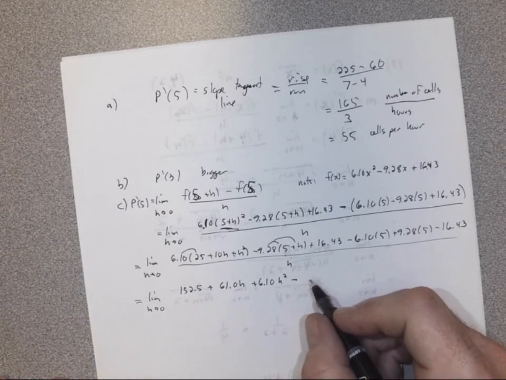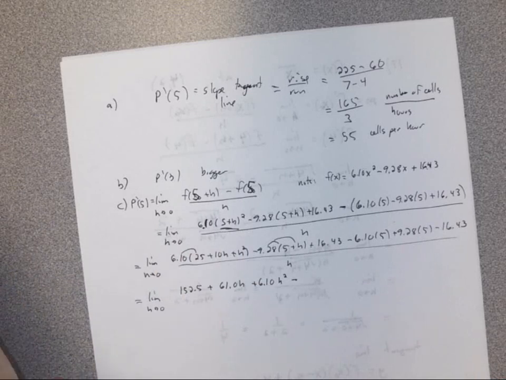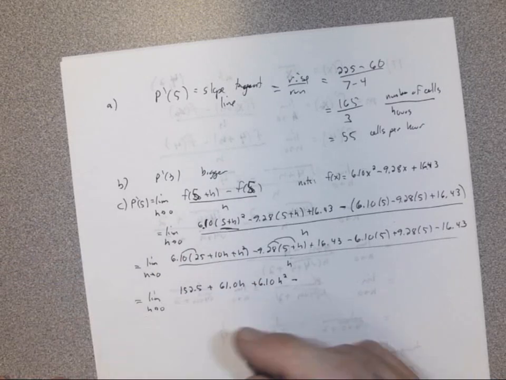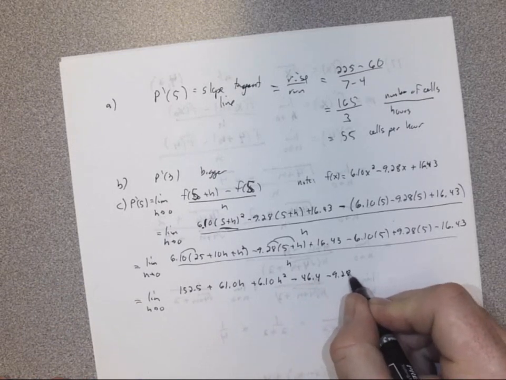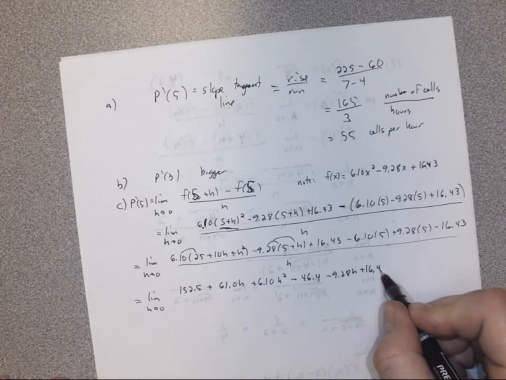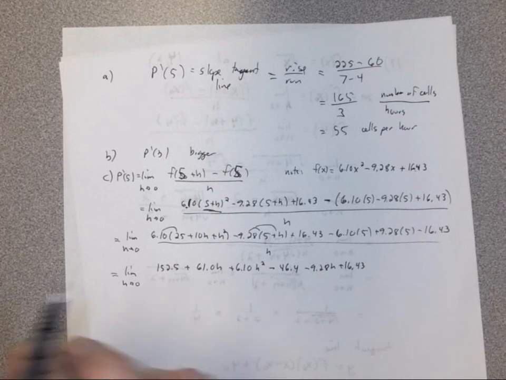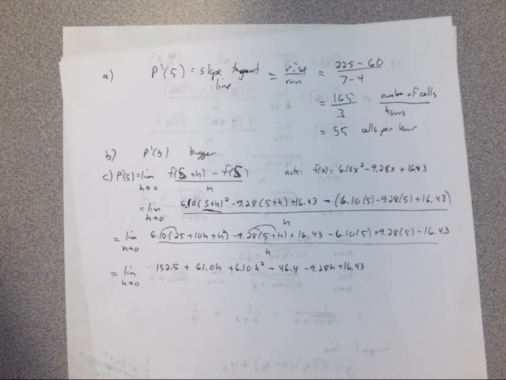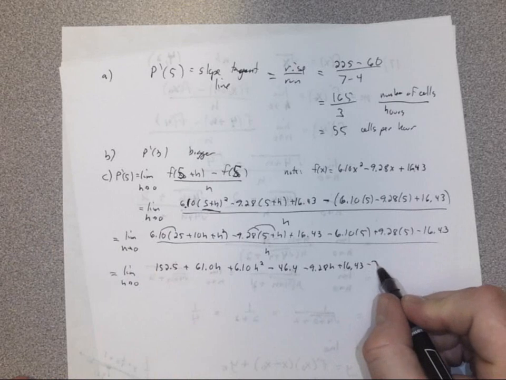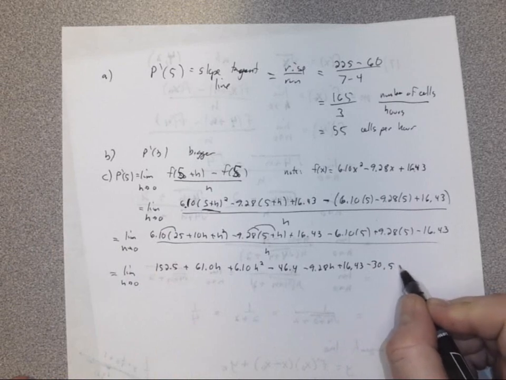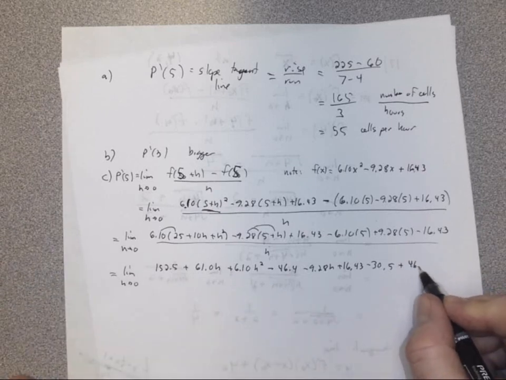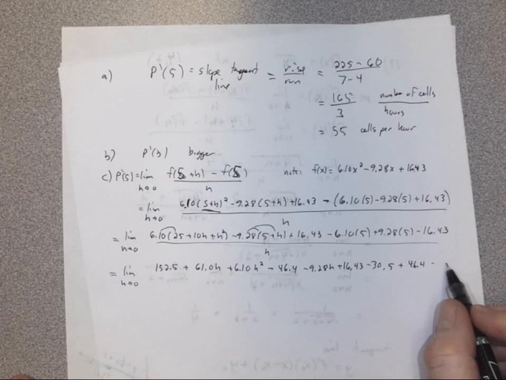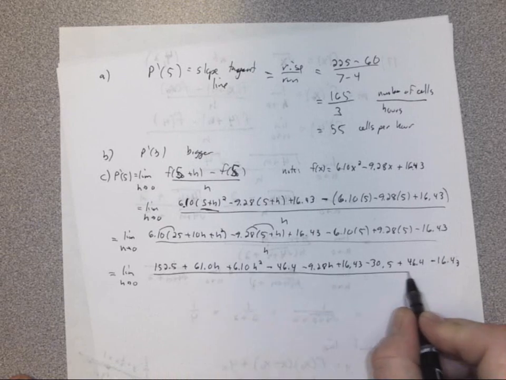I get 46.4 minus 9.28 times h plus 16.43, then cleaning this up, minus 6.1 times 5, minus 30.5 plus 46.4 minus 16.43. The only thing making this messy is the decimals.